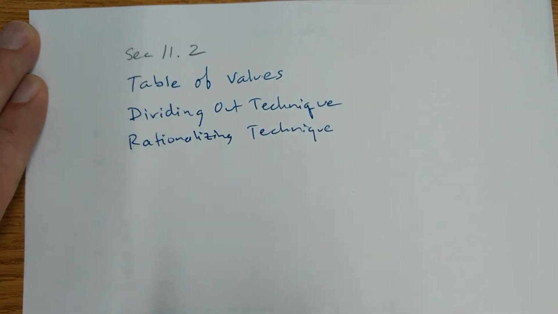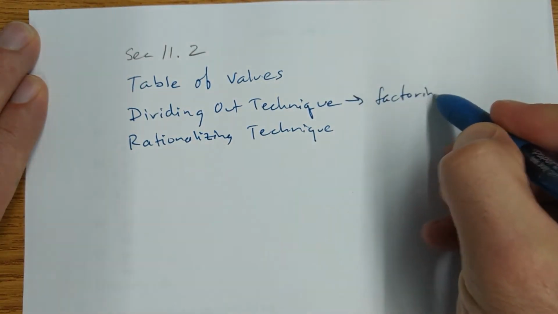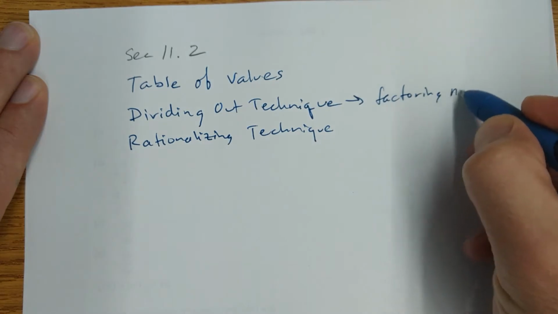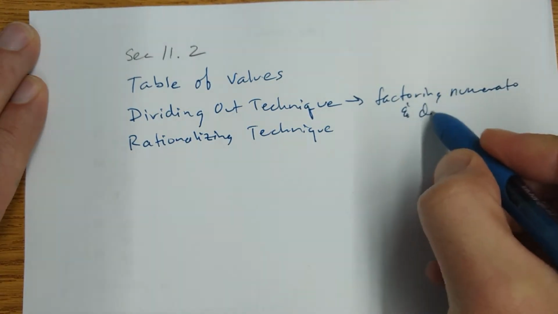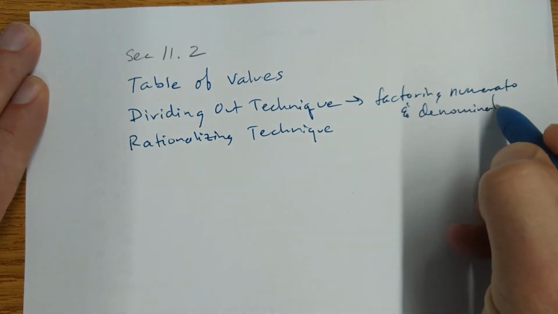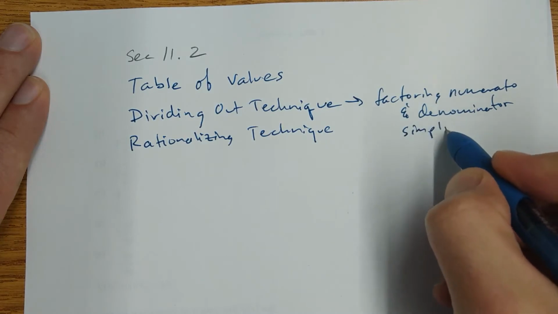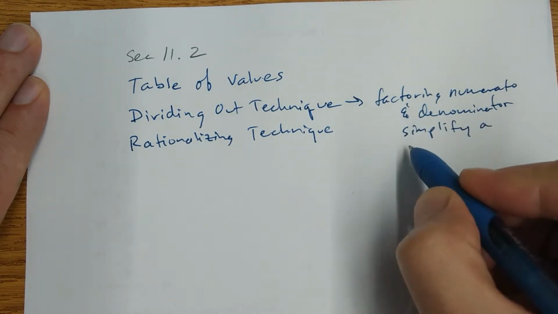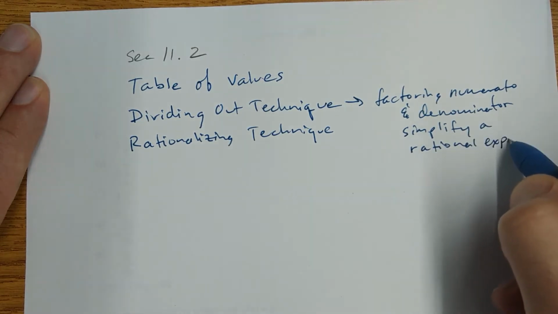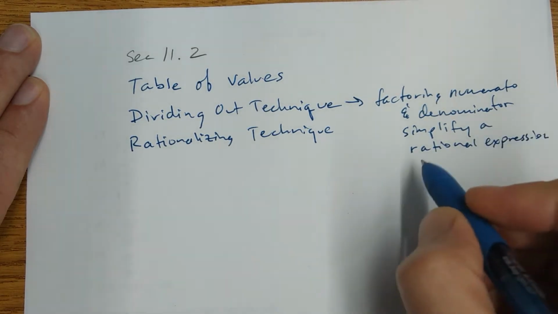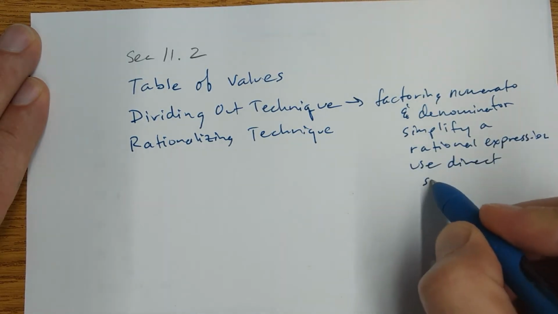The dividing out technique involves factoring a numerator and denominator, simplifying a problem or a fraction, a rational expression, and then using direct substitution to evaluate a limit.